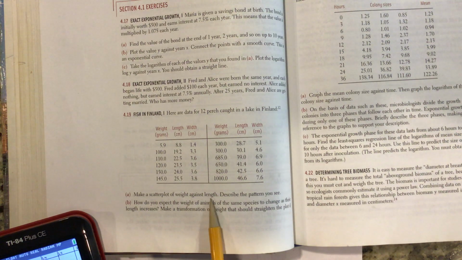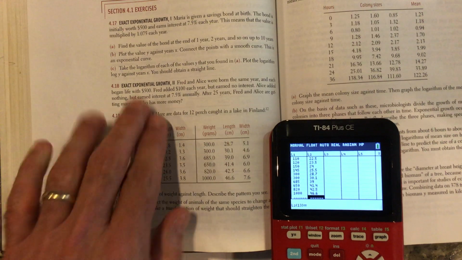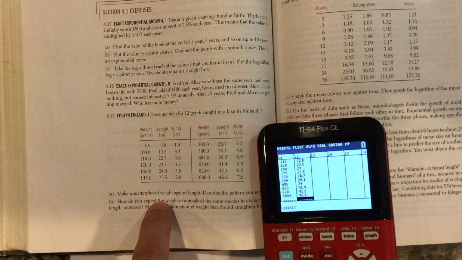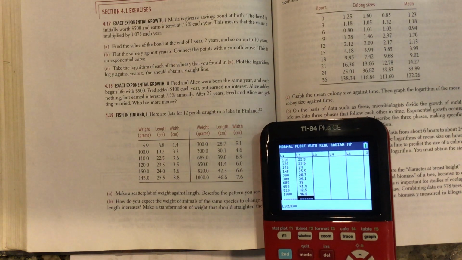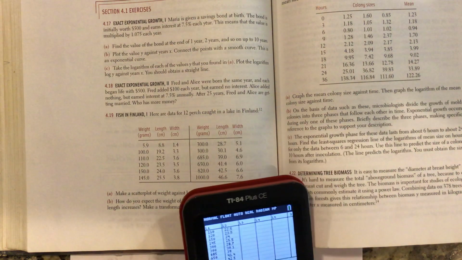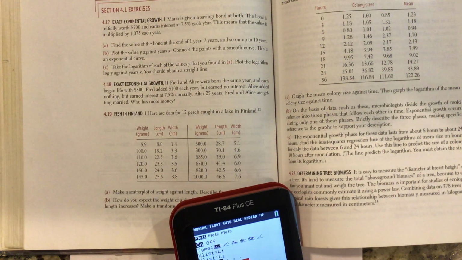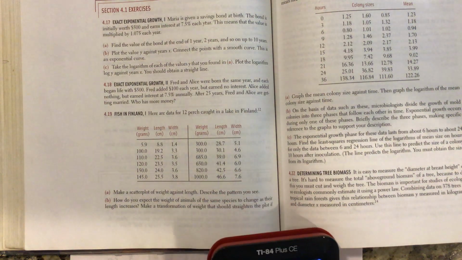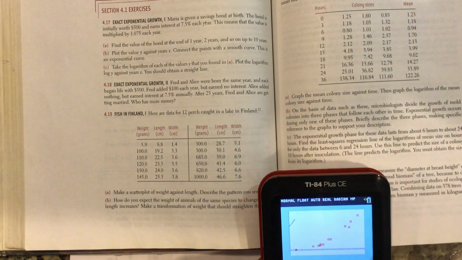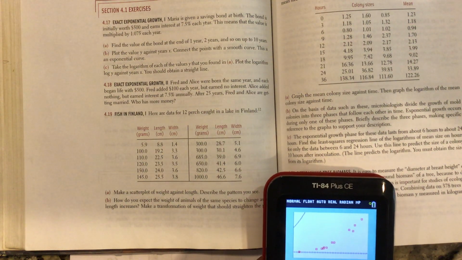So length is actually my explanatory variable. So this is one of those problems where I just put the data in and then I read and it's like, oops. So list 2 is actually going to be my explanatory variable here, but that's fine. Go ahead and get rid of those other equations.